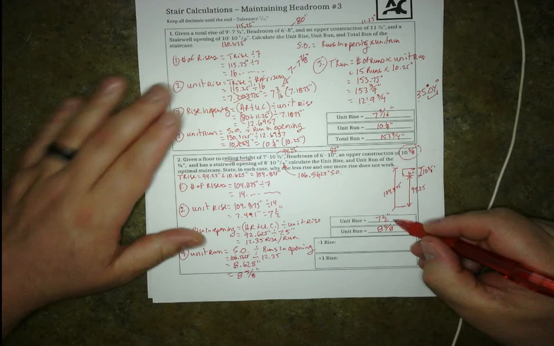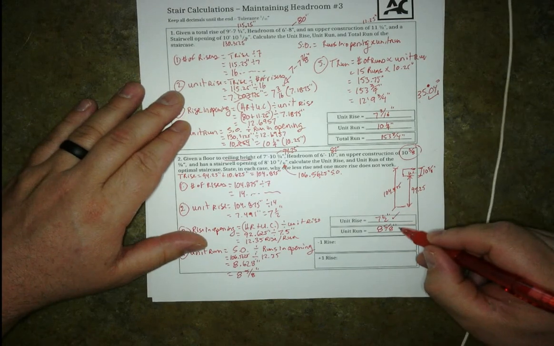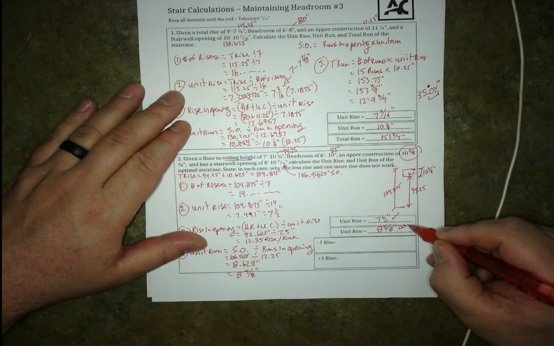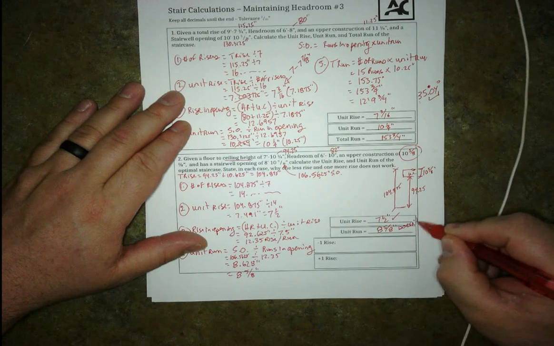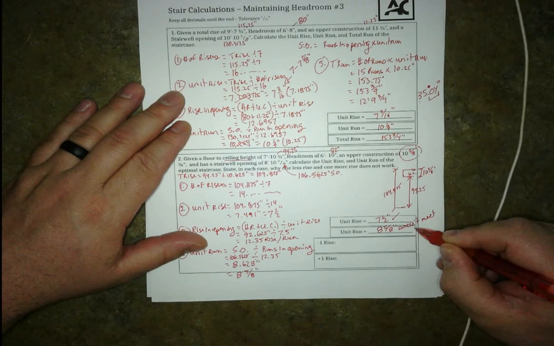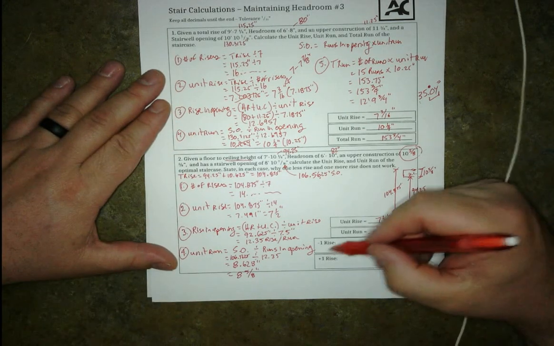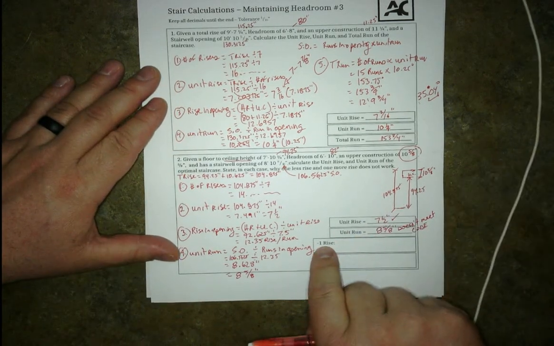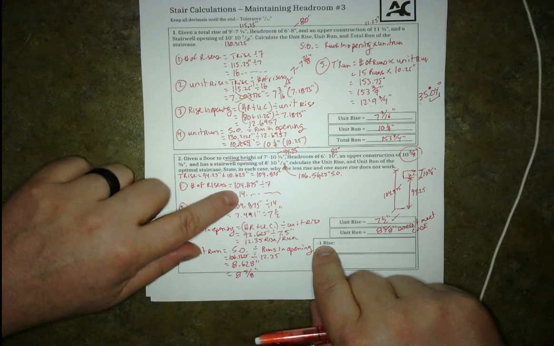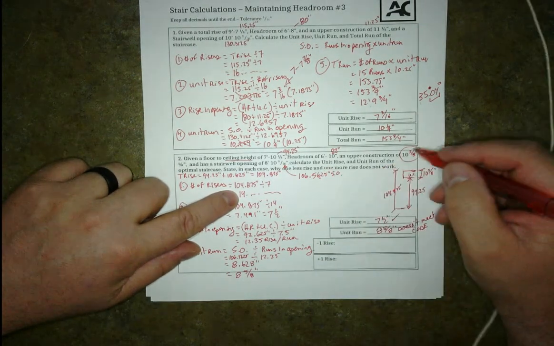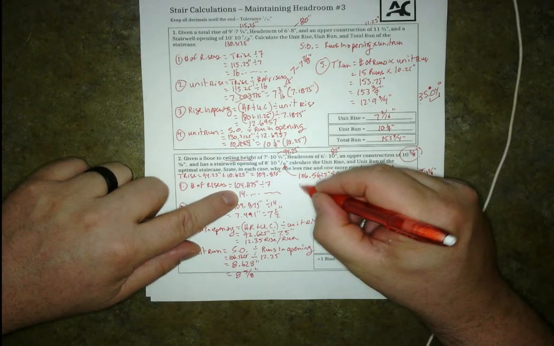So this number's good. This one here doesn't meet code. So obviously I'd want to see if there's better options there. What they're telling us to do here is take away one riser. Instead of going with 14, if we went with 13, I might just put up here option 2.